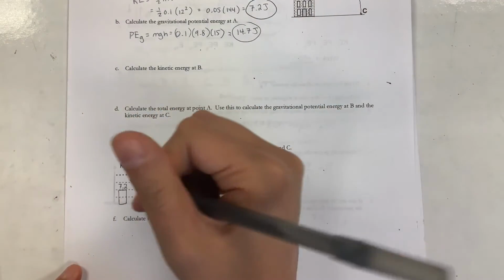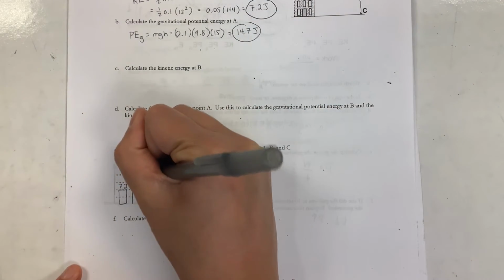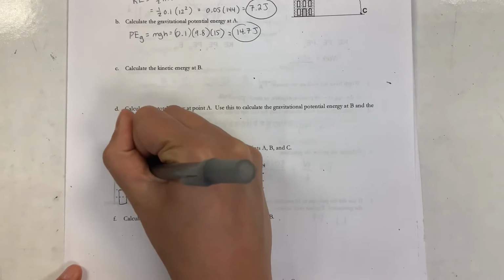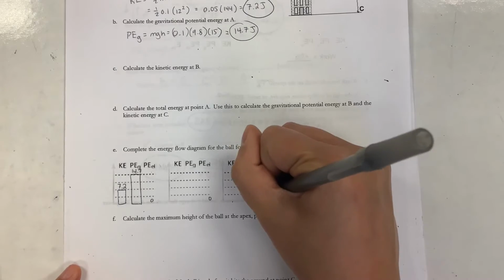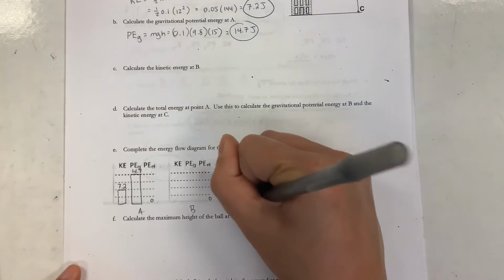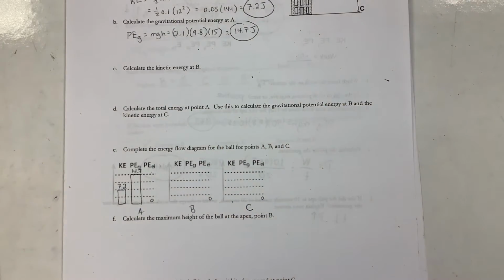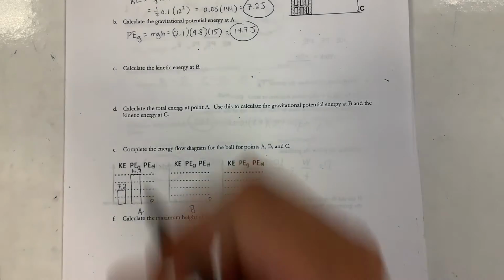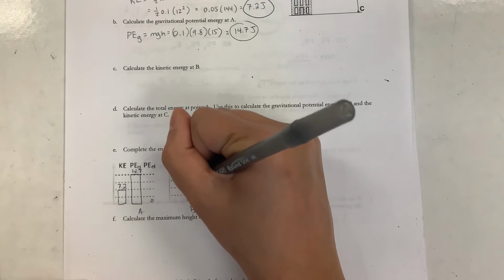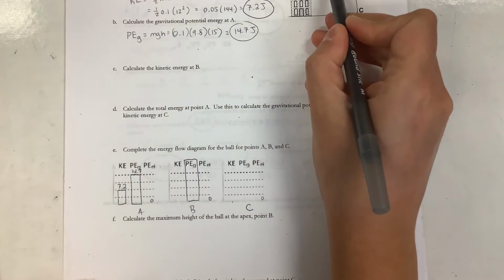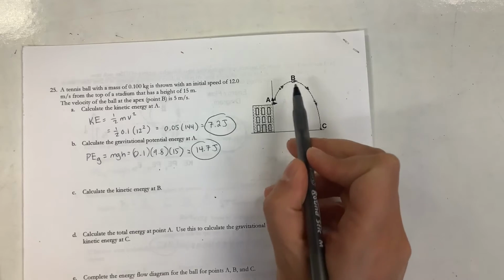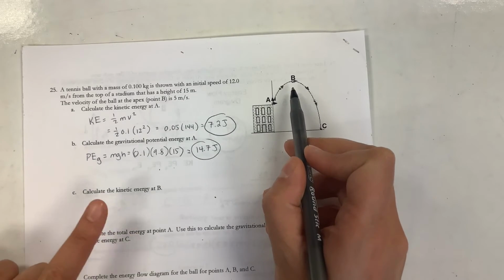So at point A, I should be drawing about twice as much potential as it had kinetic. There's no elastic or spring energy in any of these pictures, A, B, or C. At B, though, it's higher up in the air, so I would expect even more gravitational potential. So maybe I draw this a little bit higher. It is still moving at B.